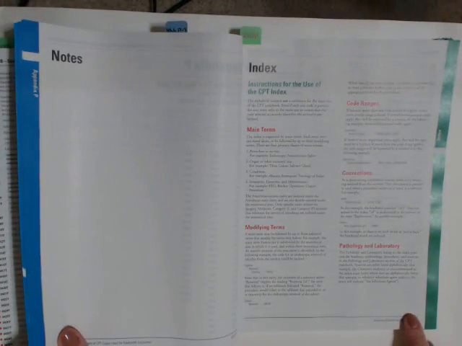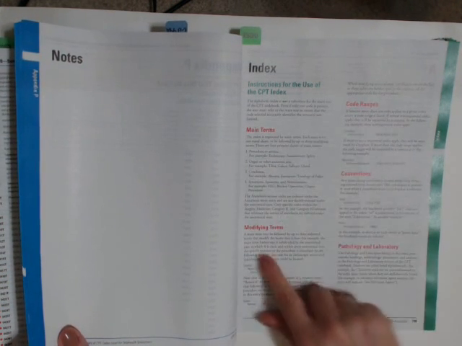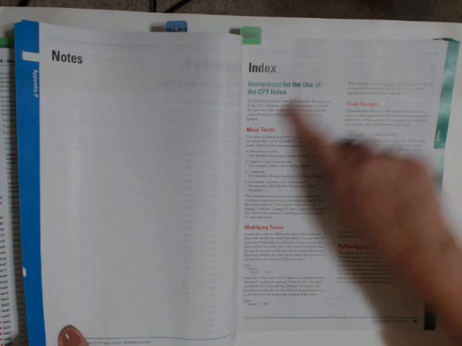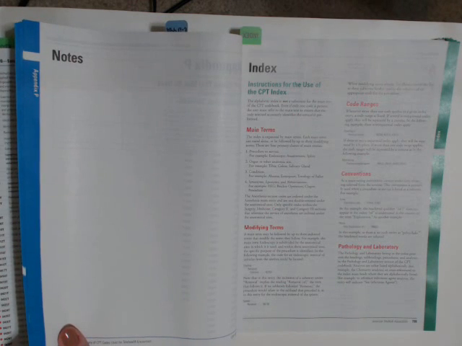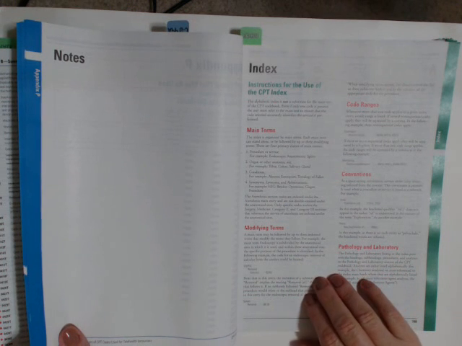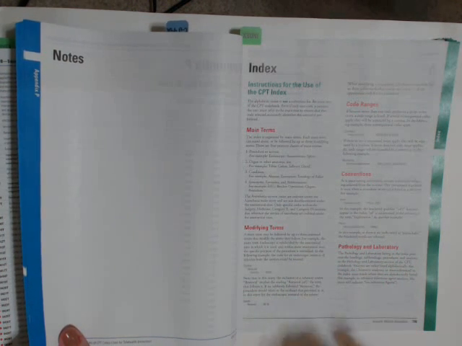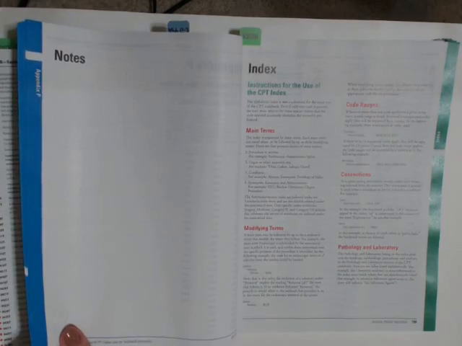And then on page 799, your index starts. It gives you some information about code ranges and conventions and all of that. All stuff that your chapter is covering as well.